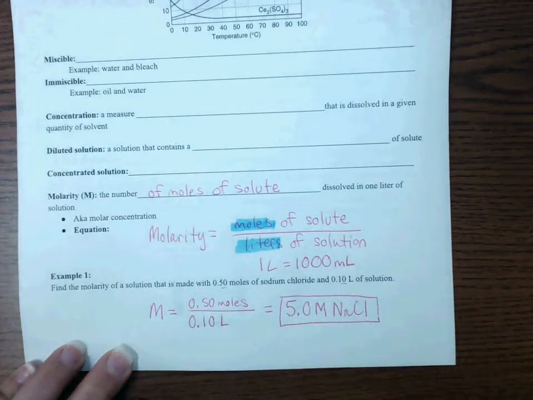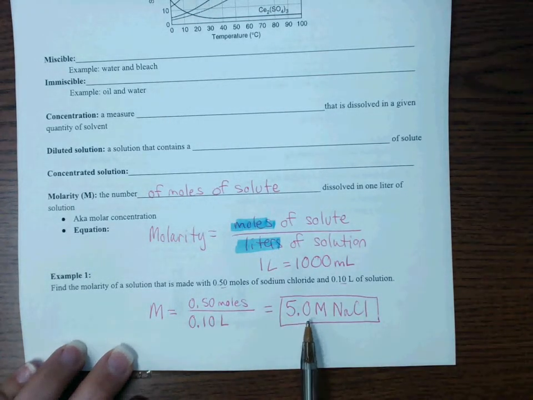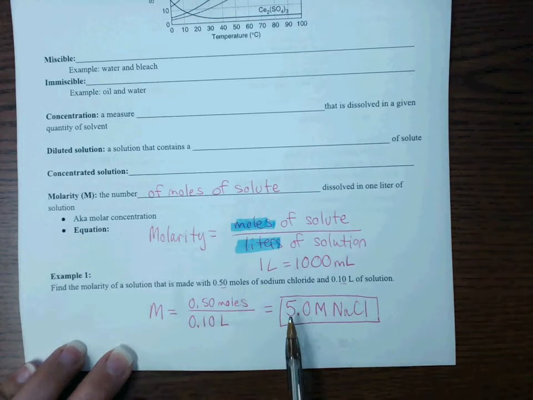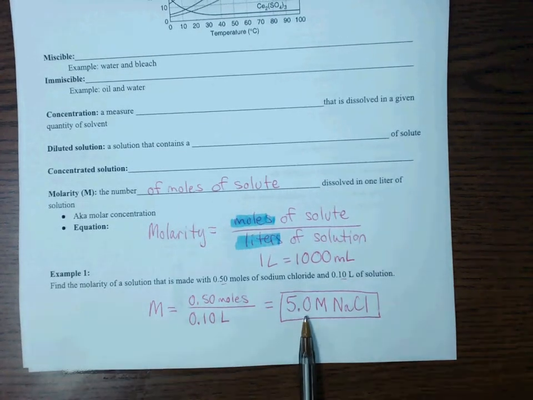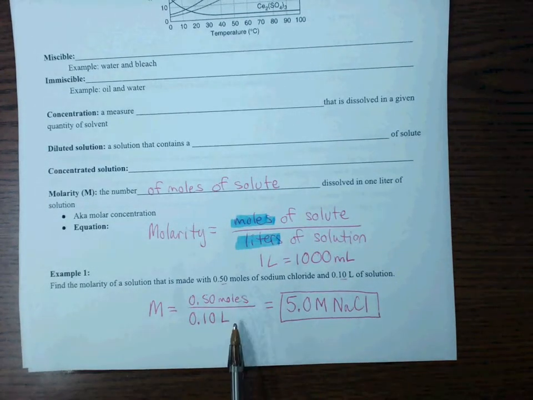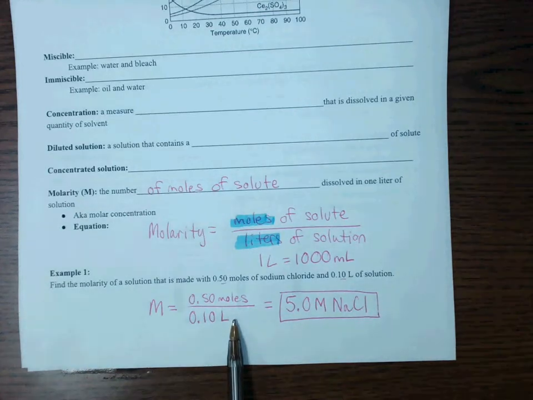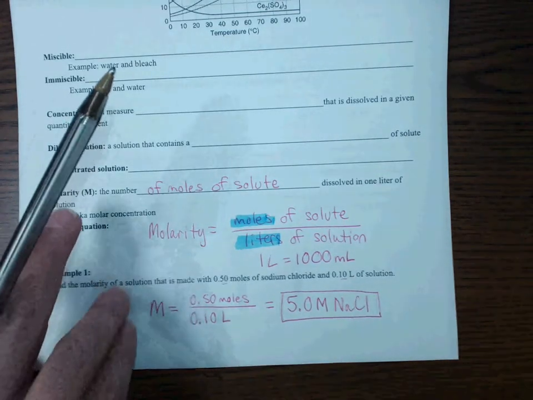Now in lab a lot of times we use concentrations that are 1 molar or less. They aren't as concentrated, so for the most part they aren't as dangerous as the higher concentrations. So if you are already given moles and liters, the calculation is very simple. Let's look at another one.